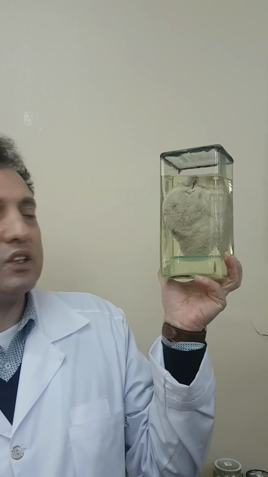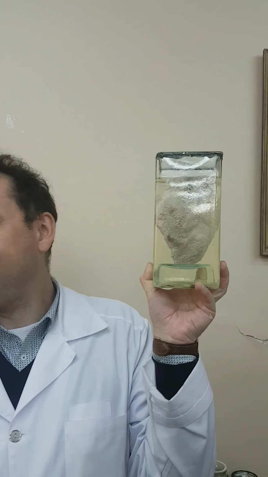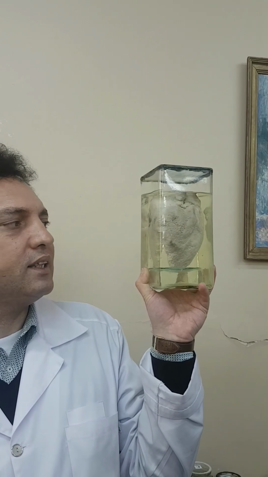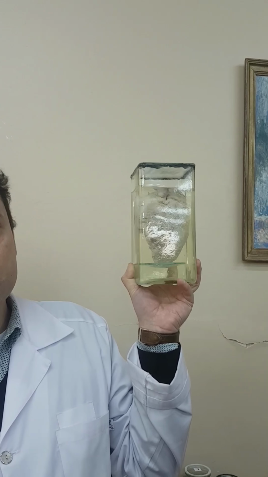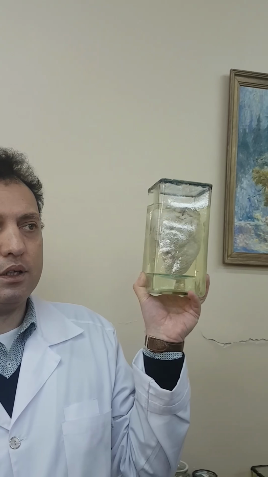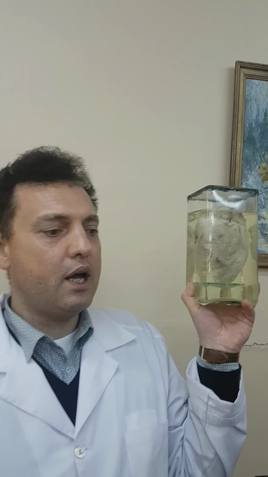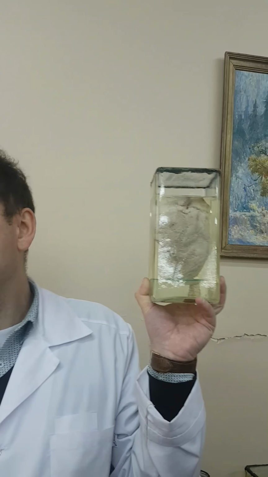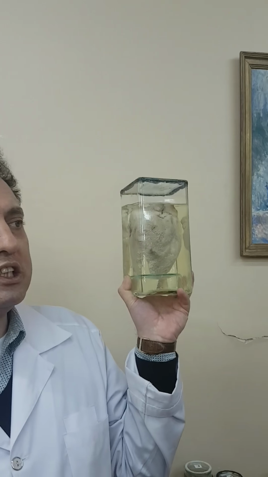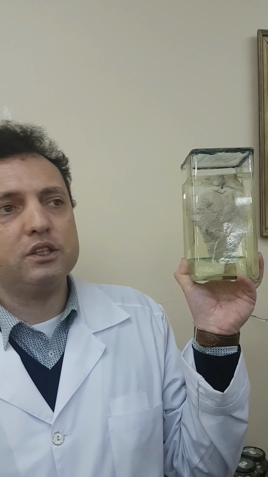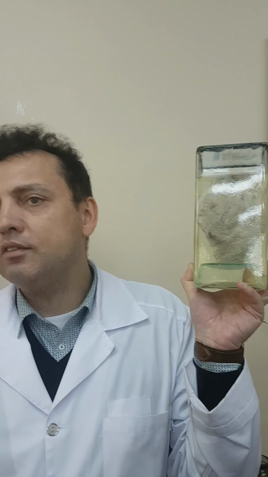It is the bread and butter heart, the figurative name of this heart, but the disease is fibrinous pericarditis. Fibrinous pericarditis. One of the most frequent diseases in which fibrinous pericarditis is possible is rheumatic fever.